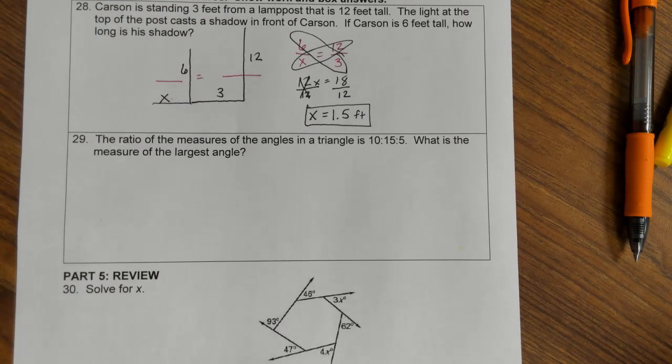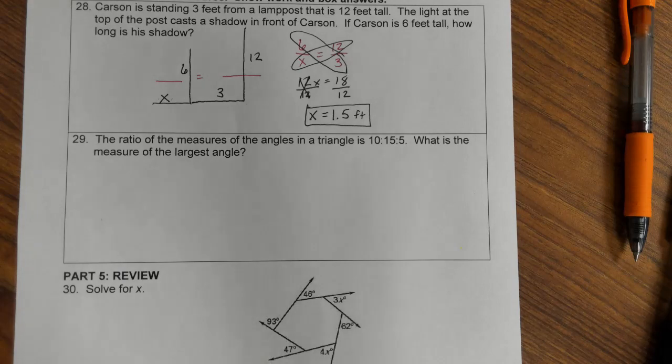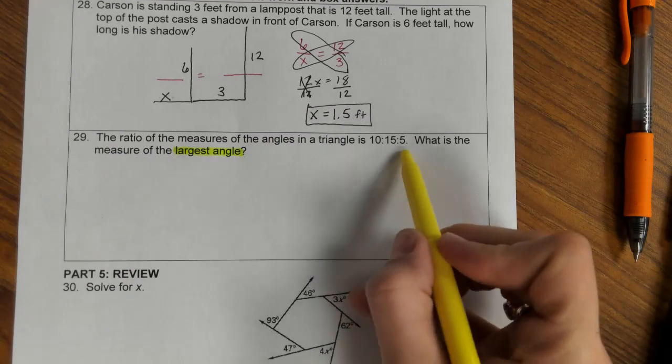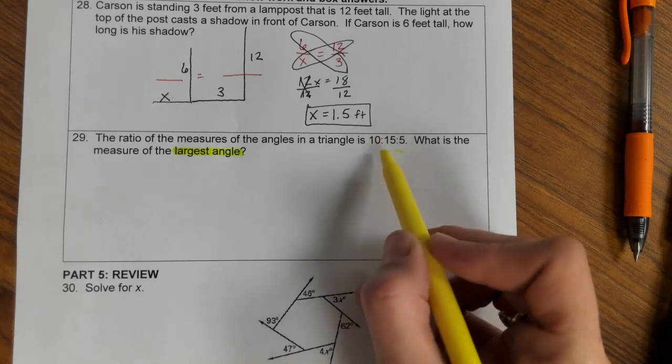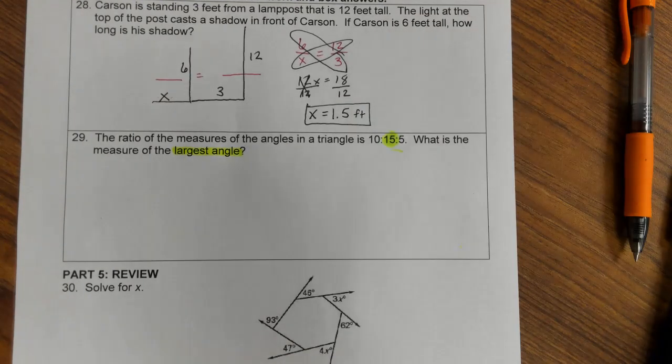Number 29, we have seen this before. We have the ratio of the measures of the angles of a triangle, 10 to 15 to 5. What is the measure of the largest angle? So we're going to highlight that largest angle. And how do you figure out which one's the largest angle? I've talked with my class. It's the largest number. Now be careful, these are not in numerical order. The largest number is 15. Okay?